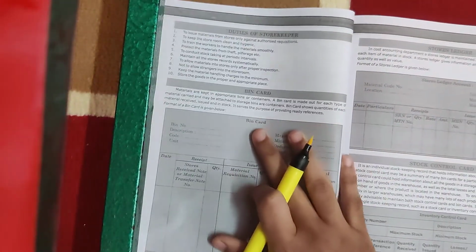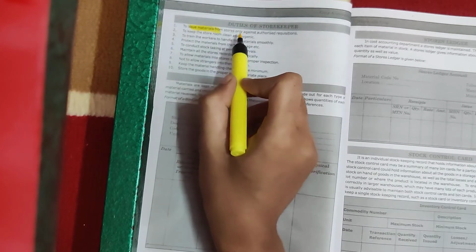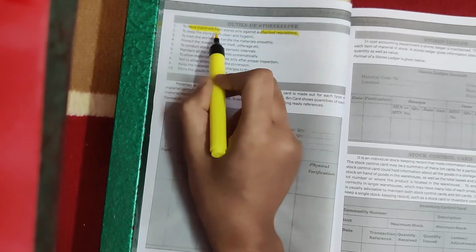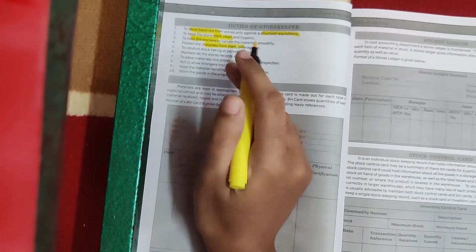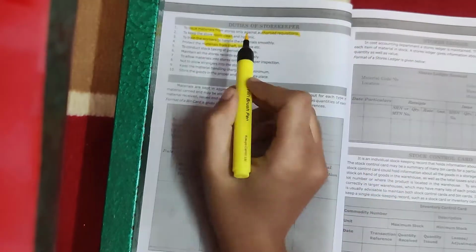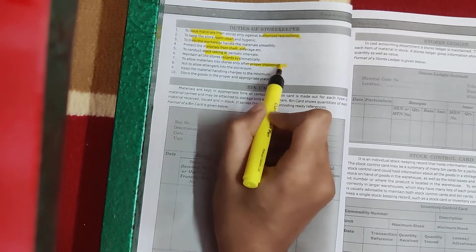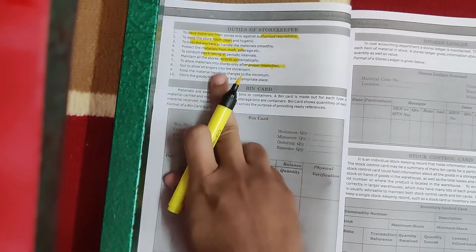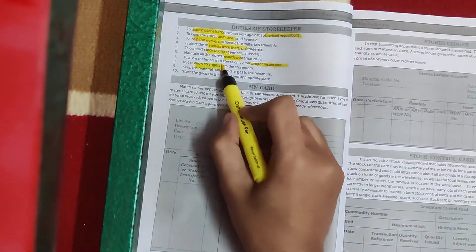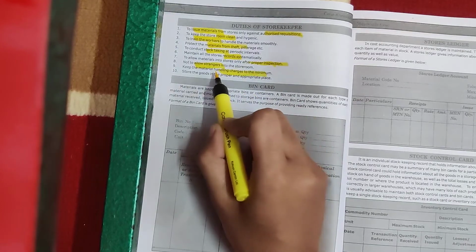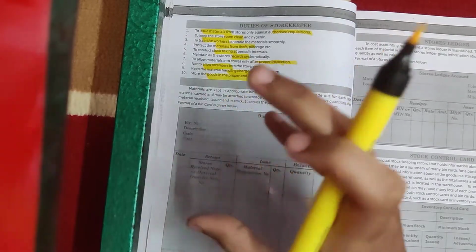Now you will have the duties of the storekeeper also. What are the duties of the storekeeper? He will have to issue the materials from the store against the authorized requisition, keep the store clean, train the workers, protect the materials from theft and any other activities, conduct stock taking, maintain all the stores records, allow materials into the store after proper inspection, make sure that you are not keeping any goods which are damaged, not allow strangers into the room, keep material handling charges to the minimum, and store goods in an appropriate place. Okay, the right material should be kept in the right place.